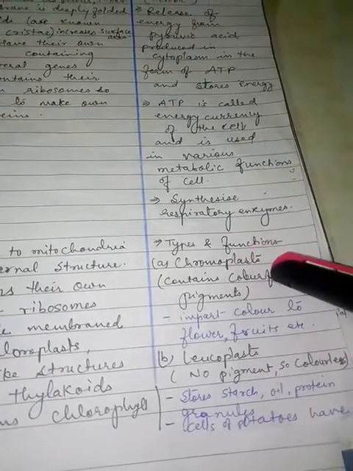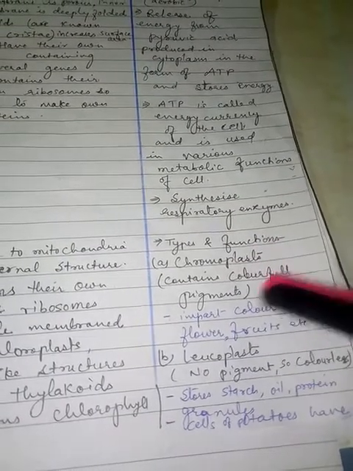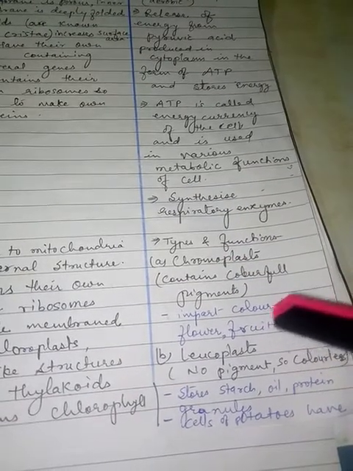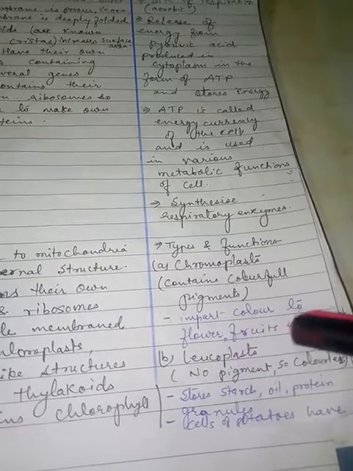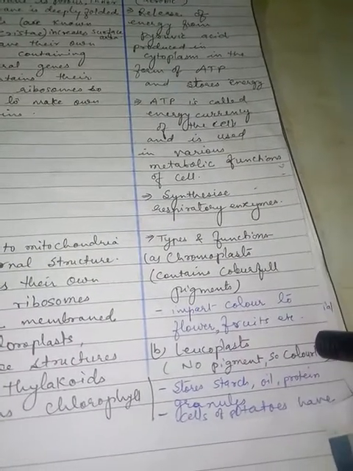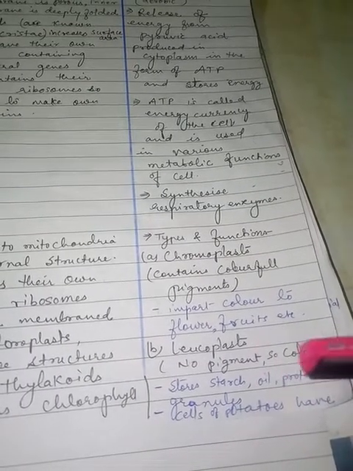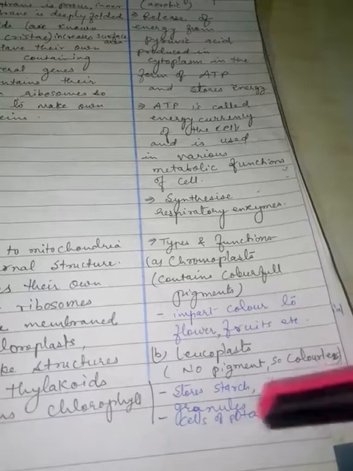So chromoplasts contain colorful pigments, and the role of chromoplast is to impart color to flowers, fruits, etc. Leucoplasts are those plastids which do not contain any pigment, and so they are colorless, and their role is to store starch, oil, protein granules, etc. Cells of potatoes have leucoplasts.